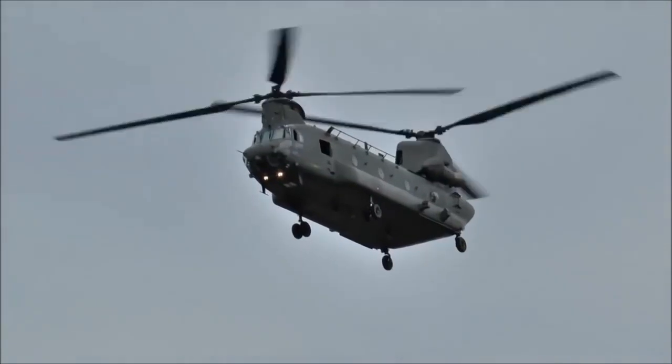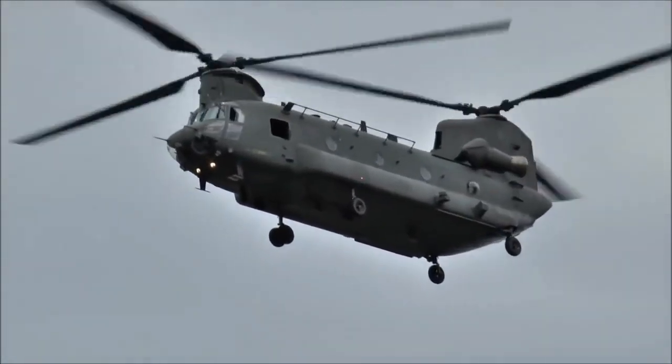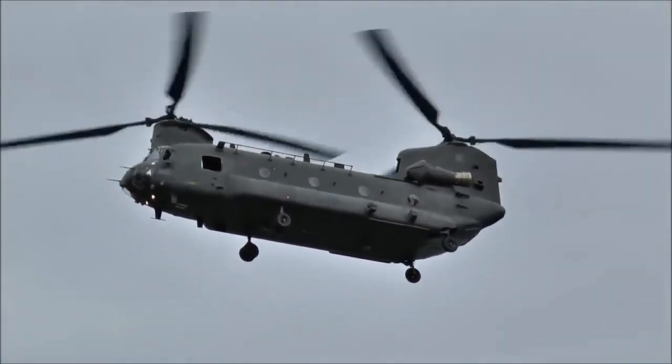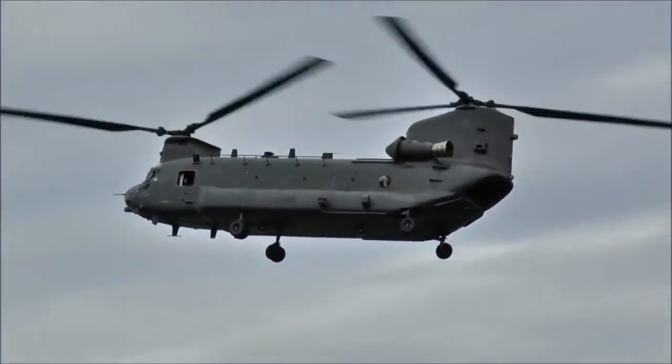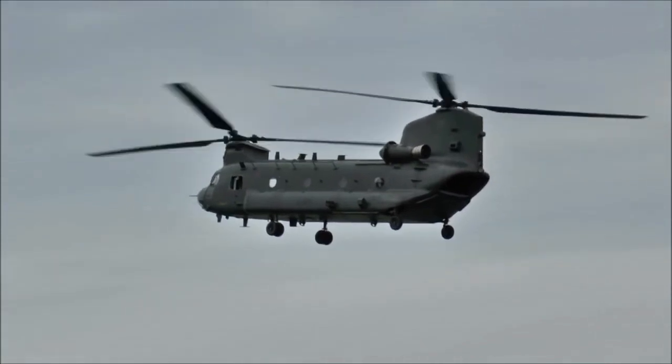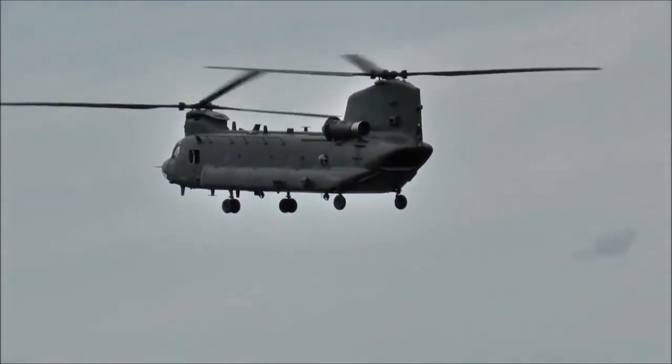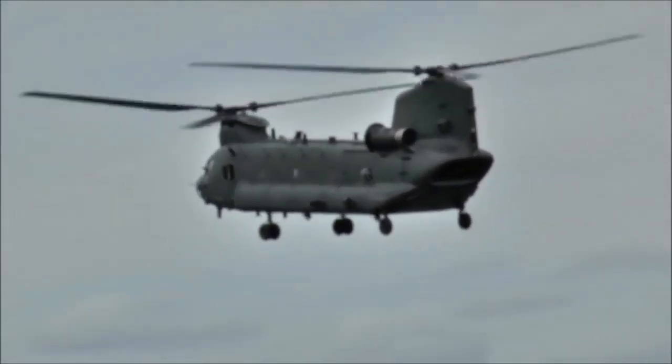For helicopters with two main rotors, such as the Chinook that has a main rotor at each end, no anti-torque rotor is needed. For this type of helicopter, the two main rotors turn in opposite directions, and each one cancels out the torque of the other.